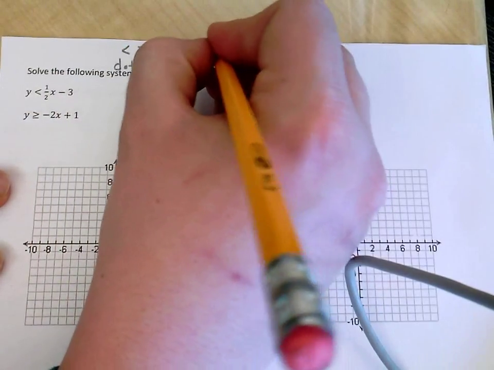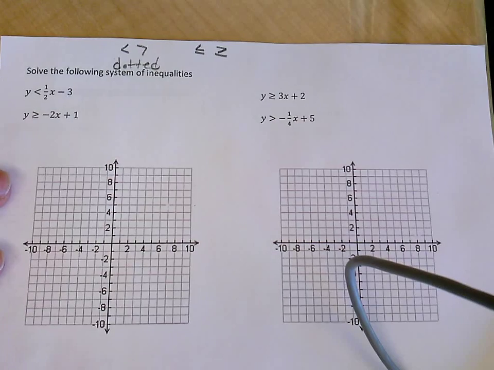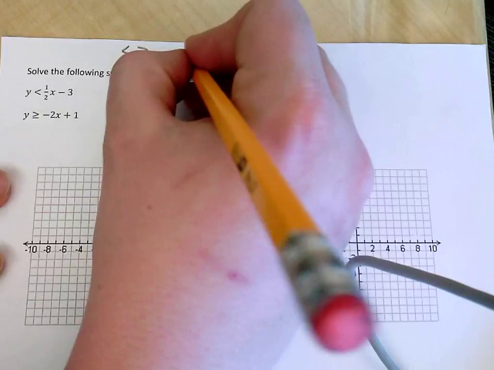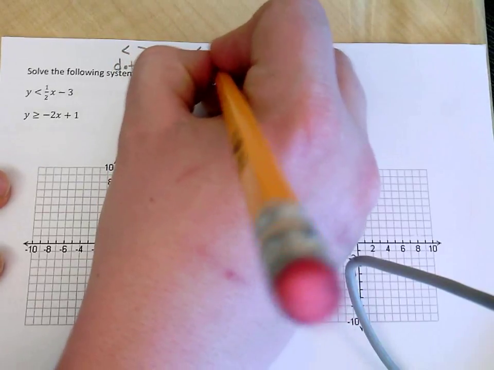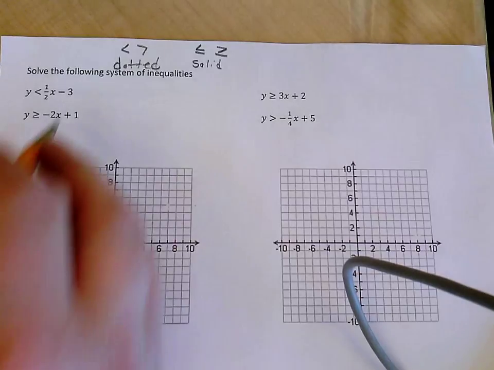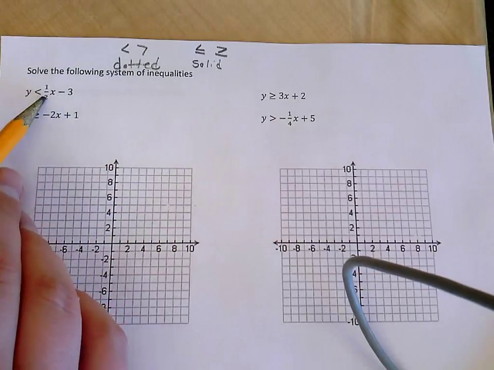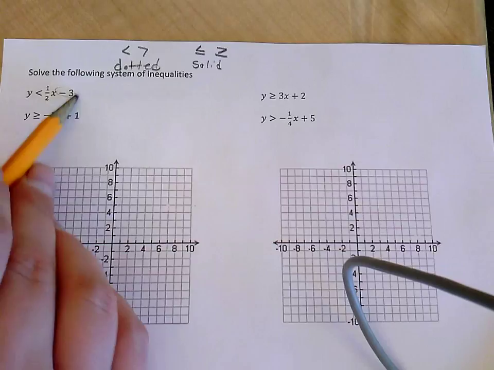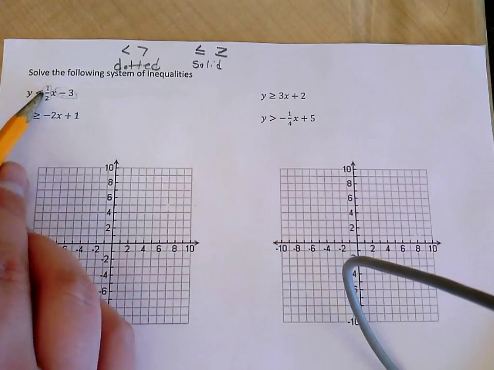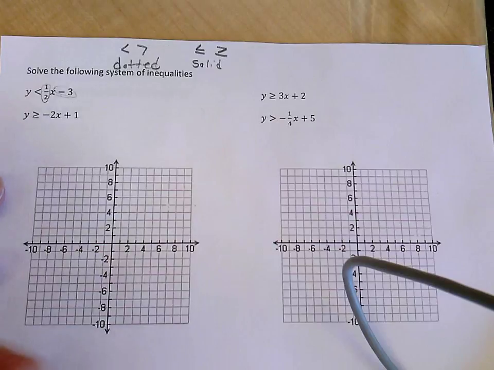This is a less than or equal to. This is a greater than or equal to. If we have the line under it, we're going to create a solid line when we graph this. Okay, you need to know those things before anything else. Now, every equation is made up of 2 parts. The y-intercept, including the symbol in front of it, and the slope right here.